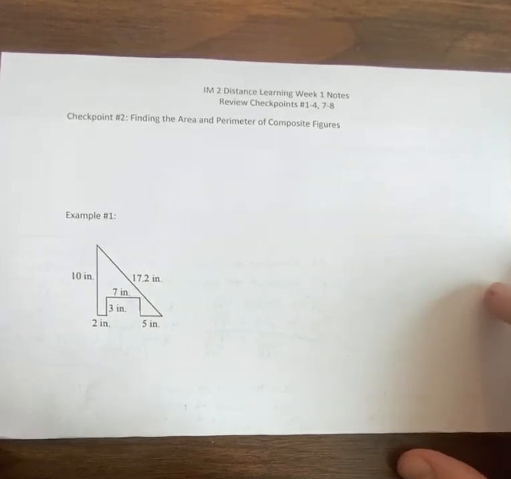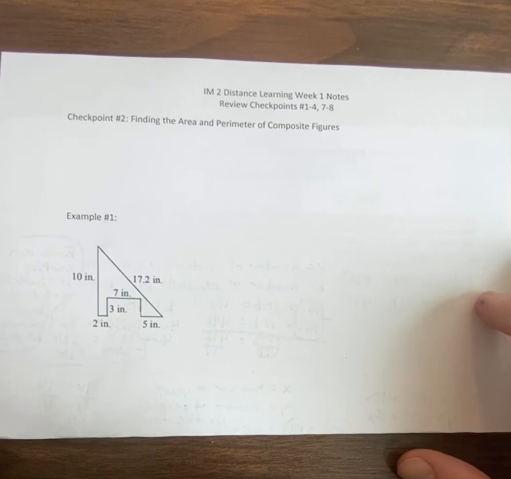All right, welcome to our second video. This is on checkpoint number 2, finding the area and perimeter of composite figures. Only 2 examples, so it should be a little bit shorter than the first video.